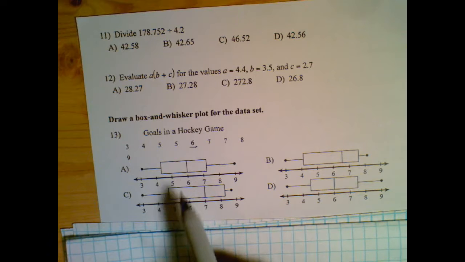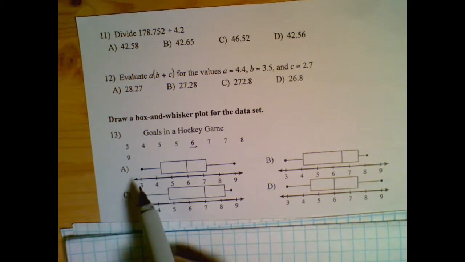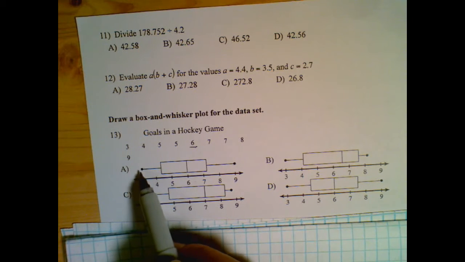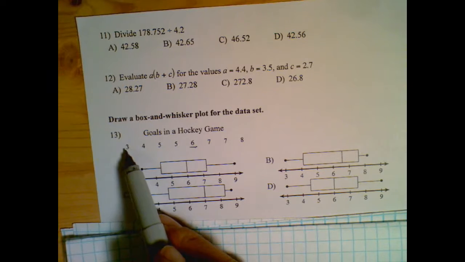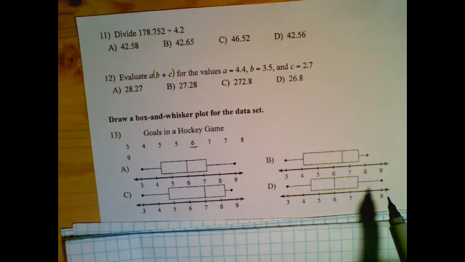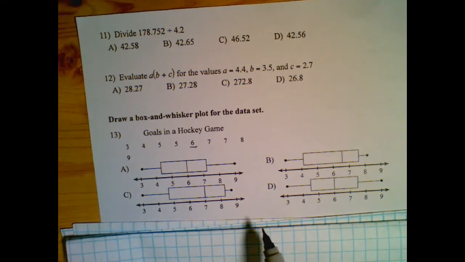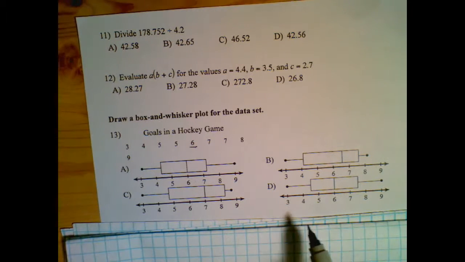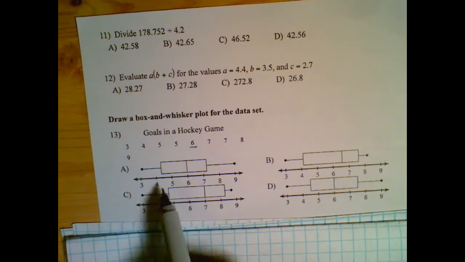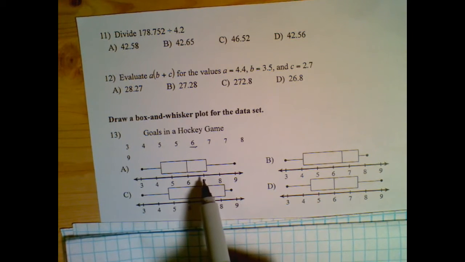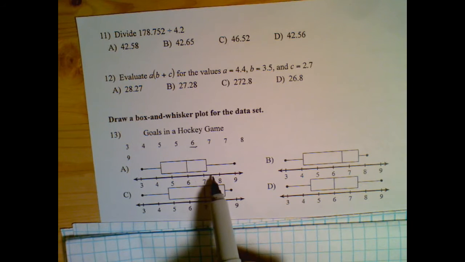Both of them, this one here is a little suspicious, because the minimum is a little bit lower. It seems like it's not quite lined up with the 3 like this is. And I know I have a minimum of 3 and my maximum of 9. But if I look, I can see that this has a lower quartile of 4.5. This has a lower quartile of 7.5. This has a lower quartile of 4.5. This is just a little bit more than 7. But it's definitely not 7.5.